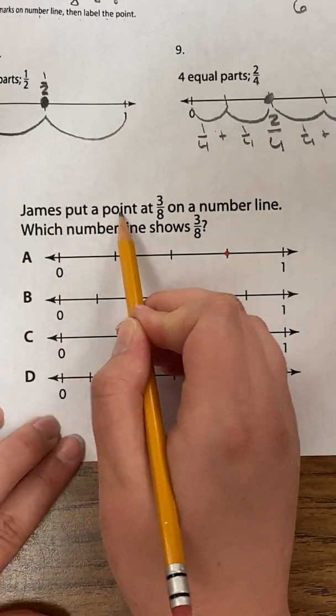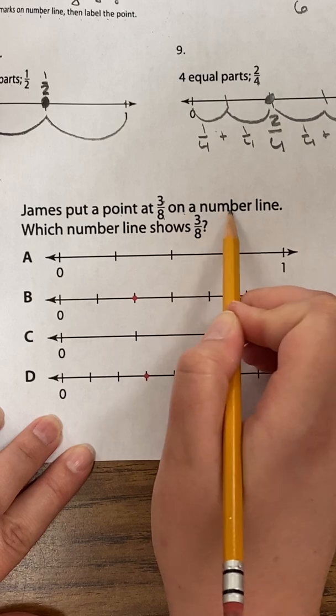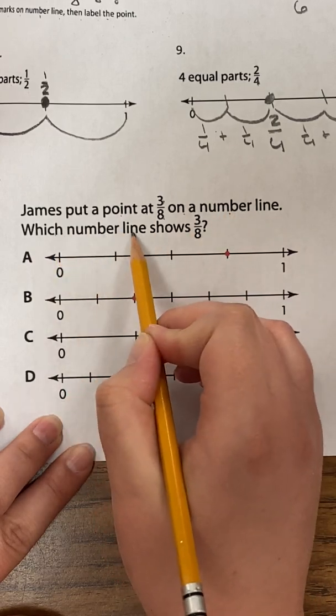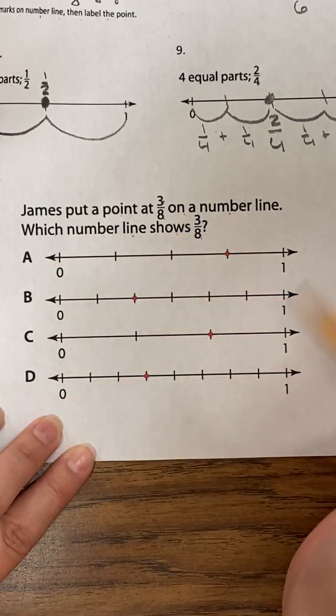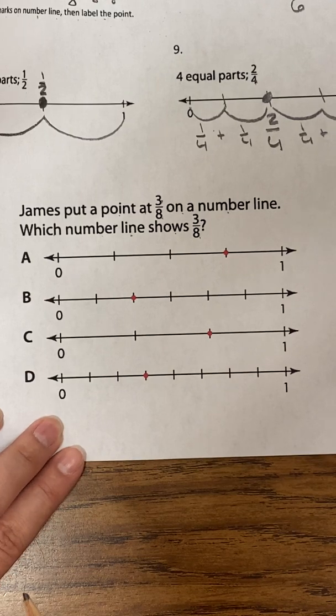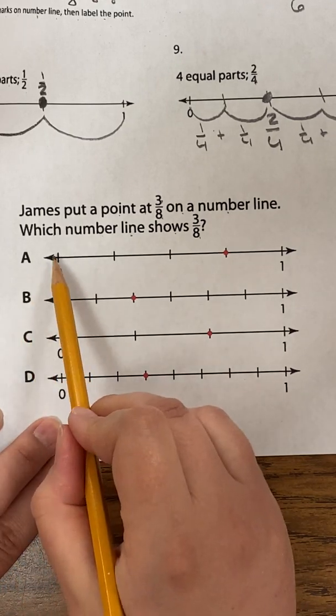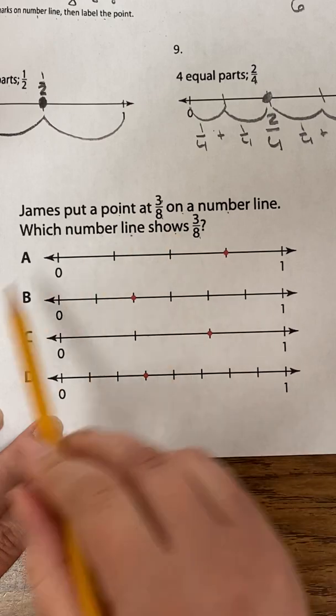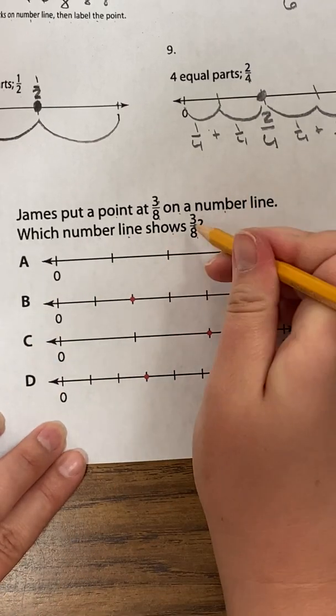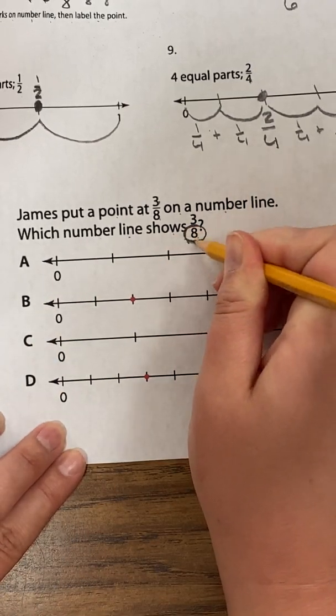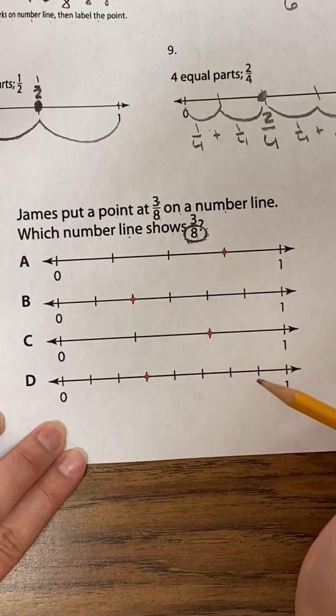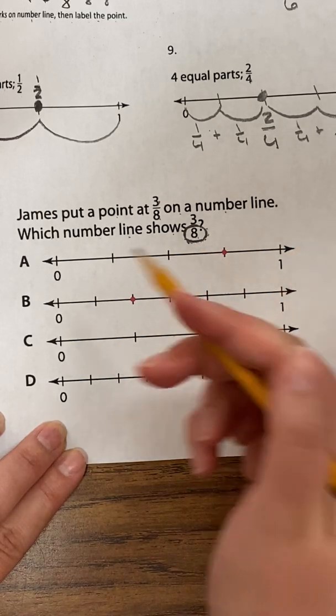James put a point at 3/8 on a number line. Which number line shows 3/8? So this is where we need to be very careful, boys and girls, and make sure that we count how many it's cut up into. Always look at the denominator first. Cut up into 8 pieces, okay? So let's take a look.